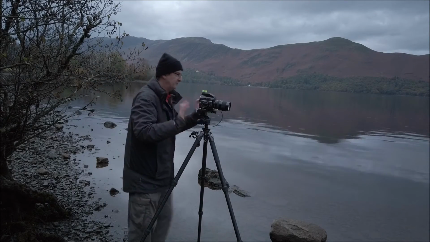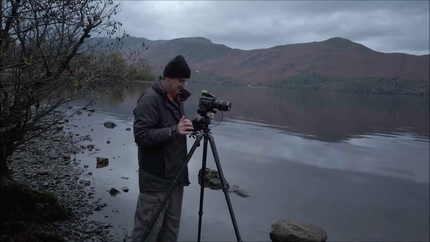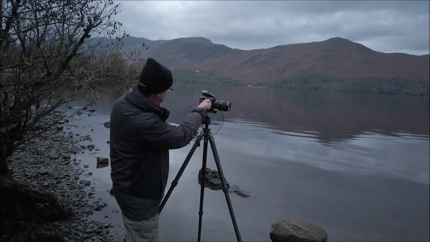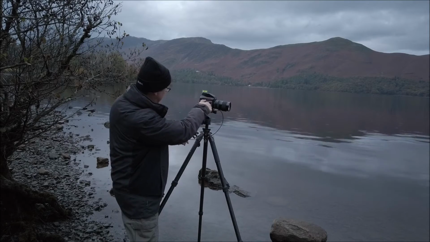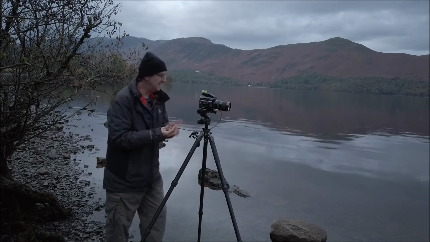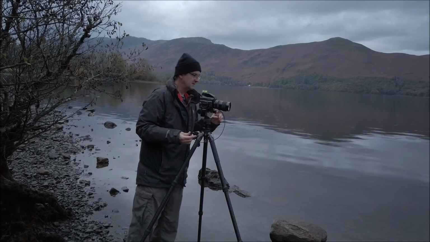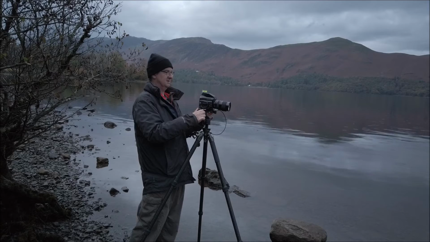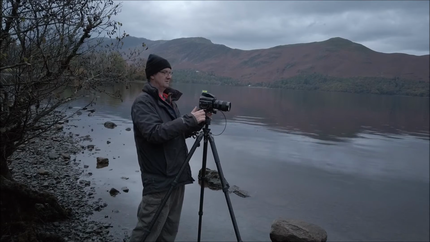So I'm all framed up, I'm all focused. So let's do a series of frames. Right, so this is frame number 8. Kodak Gold 200. I'm not level anymore.